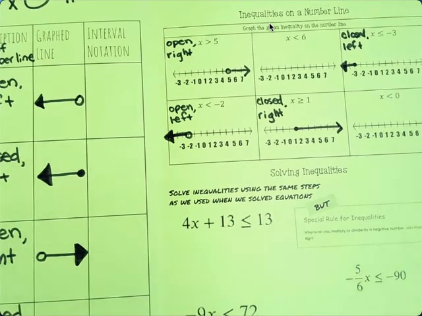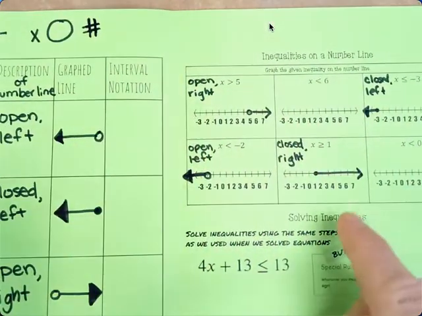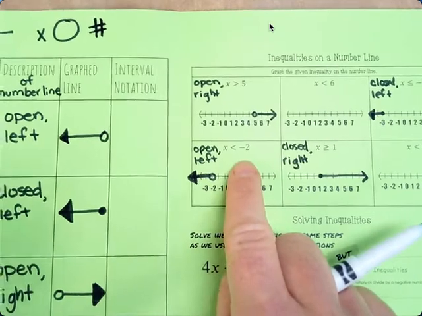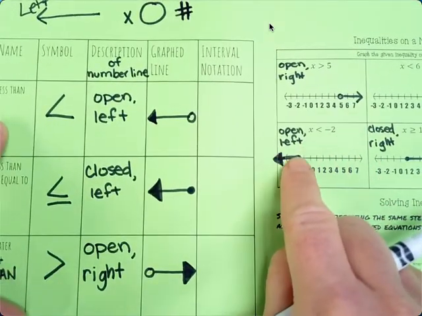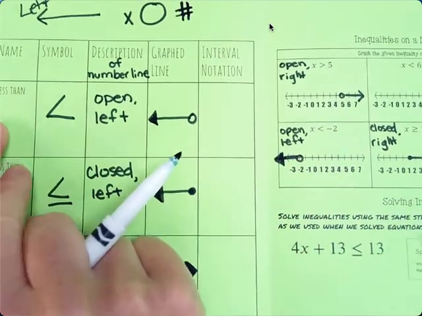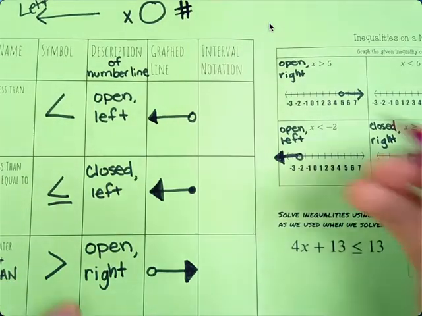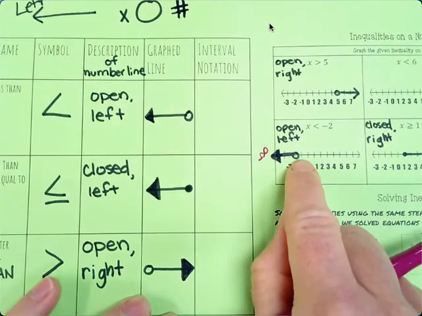Okay, interval notation is written as what two numbers does x fall between? You can use brackets and parentheses. So let's look at the less than one first. x is less than -2. So what is the smallest number? This arrow is going to keep on going on and on and on to negative infinity, right? Then it's going to stop at -2.